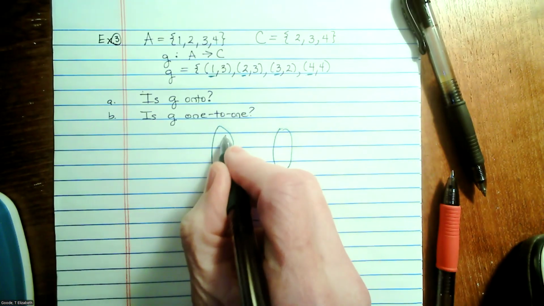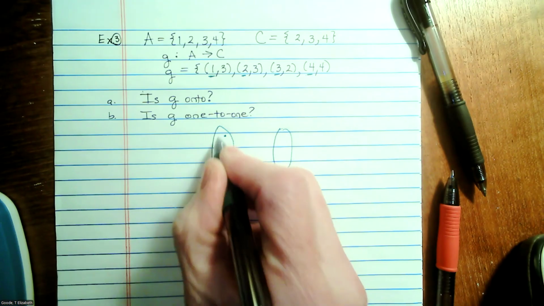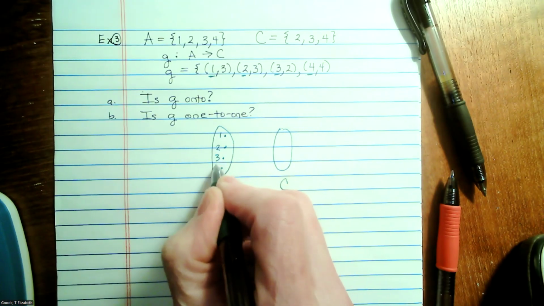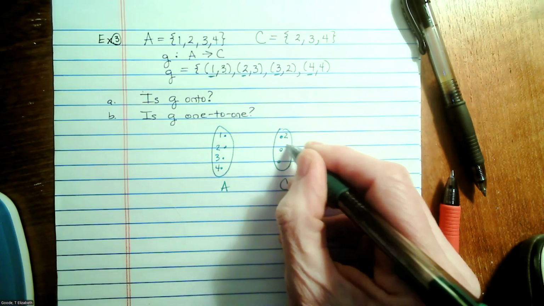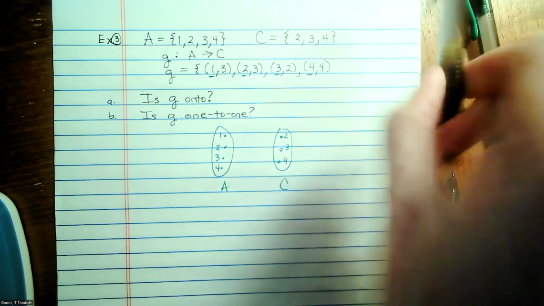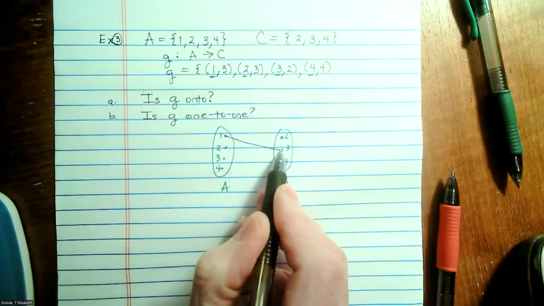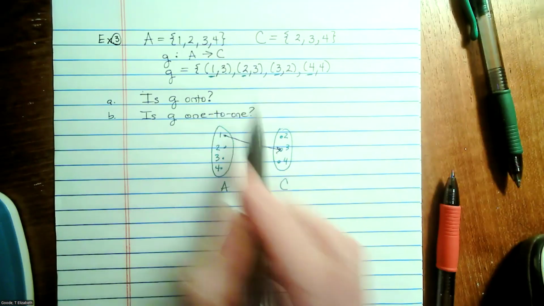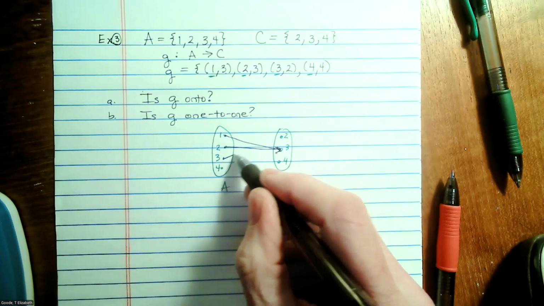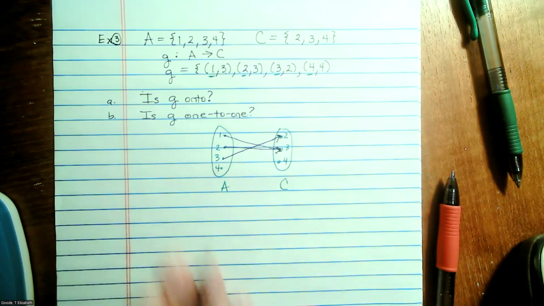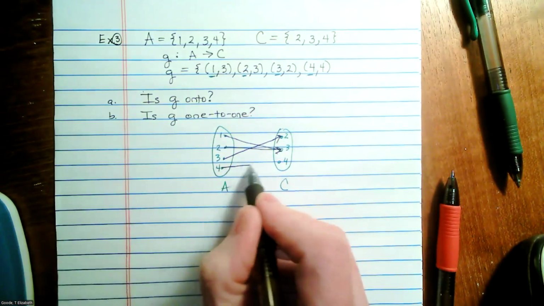So G sends 1 to 3. G sends 2 to 3. G sends 3 to 2. And G sends 4 to 4.